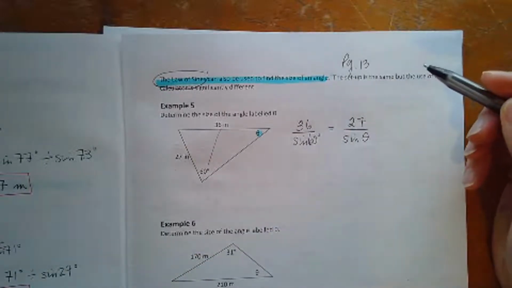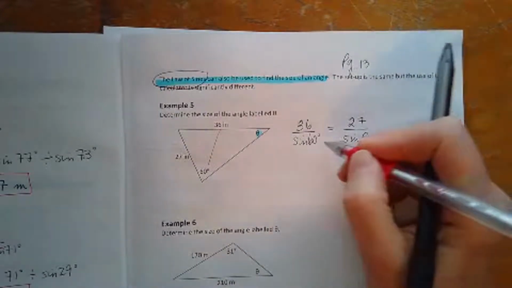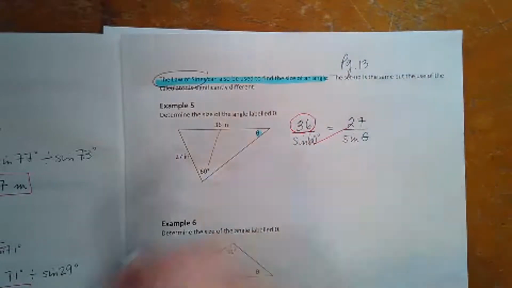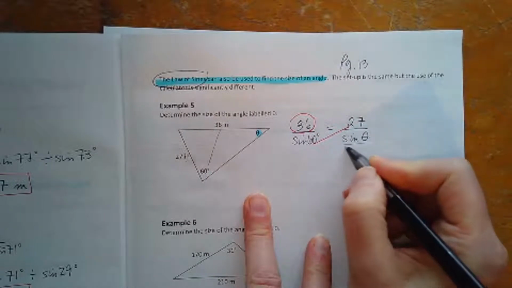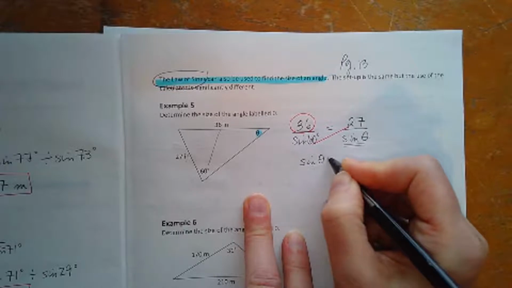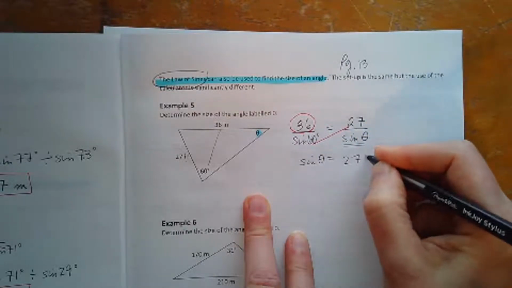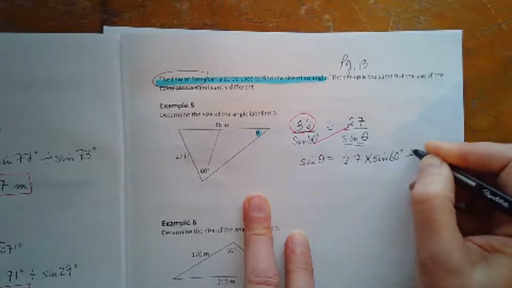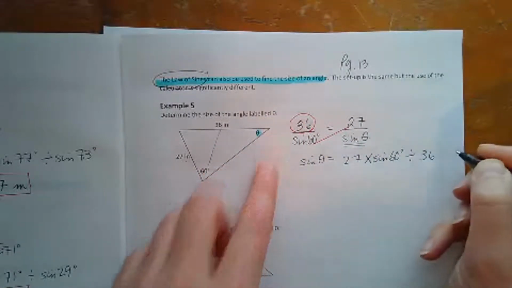Now, the same principles apply. What I do is I multiply the numbers that I know, and I'm going to divide by my unknown. So this time I'm solving for sine of theta, right? So sine of theta equals, I multiply these guys, 27 times sine 60, divided by my number without a complete partnership.